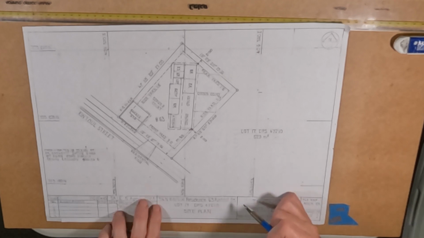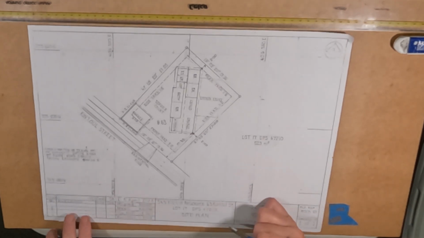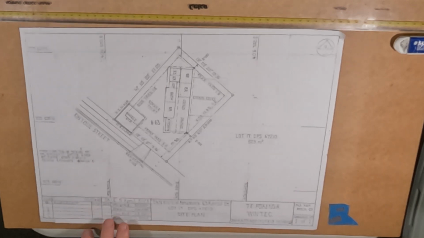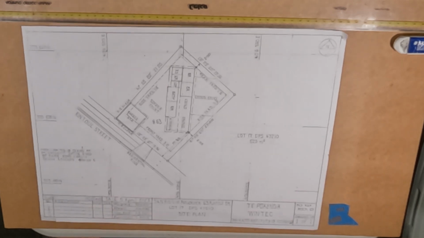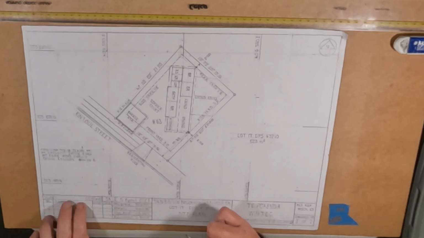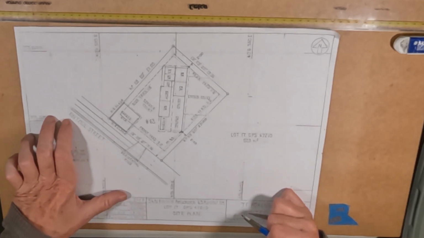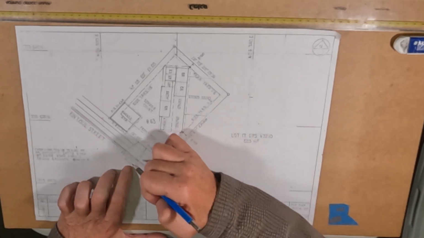What you put in the title panel is up to you. The date is the date of the test. Checked and approved, you can just make some names up there. Don't forget the scale. It's at A3.